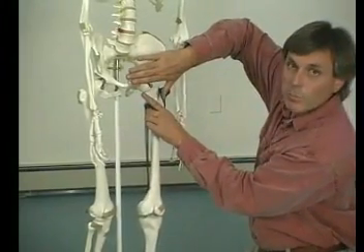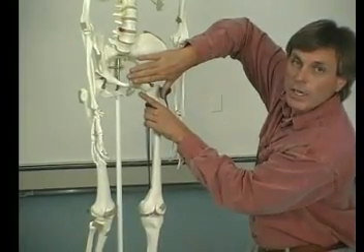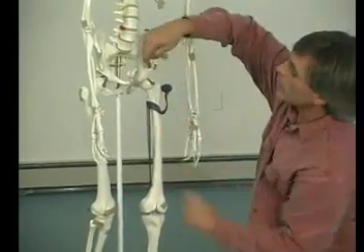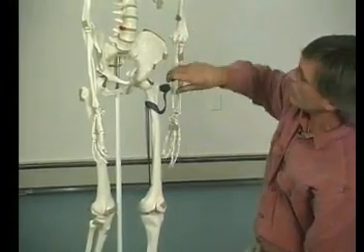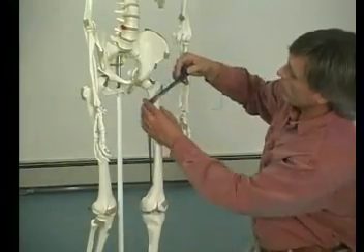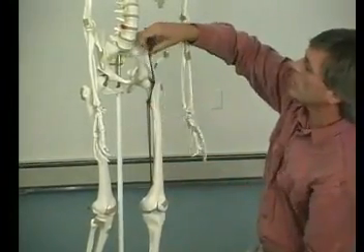You also can call it the leg pit, because it is to the leg what the armpit is to the arm. Here you've got the blood vessels and the nerve, the femoral vein, artery, and nerve going through here, and you have our favorite muscle of all the body, the psoas, going through here.